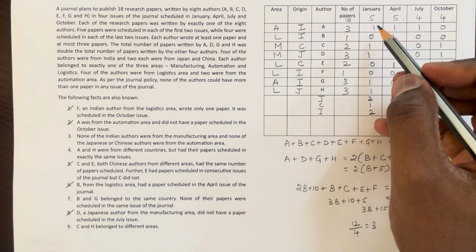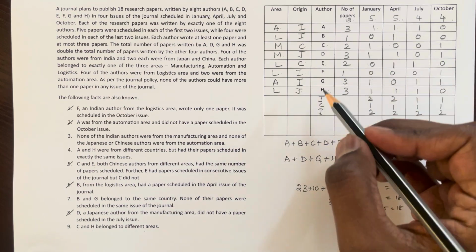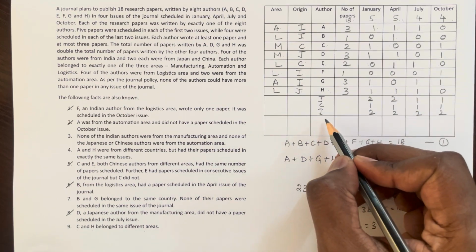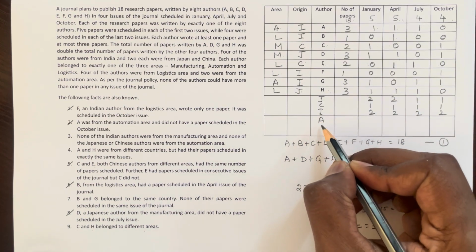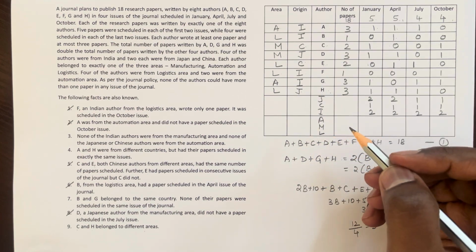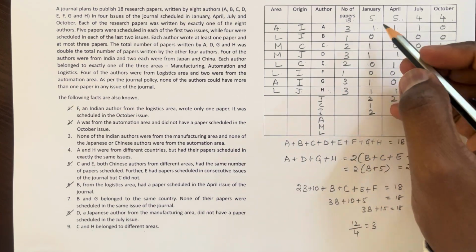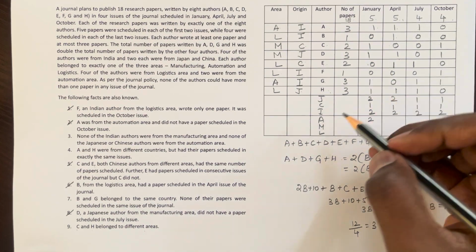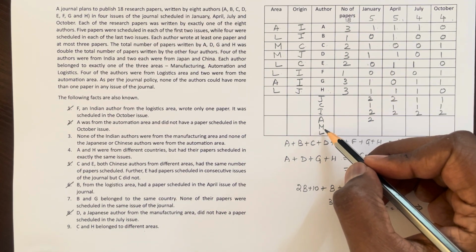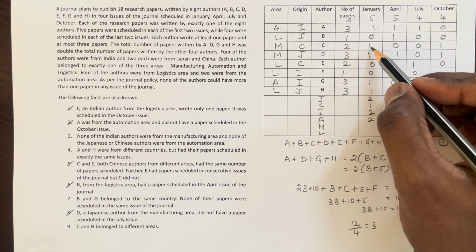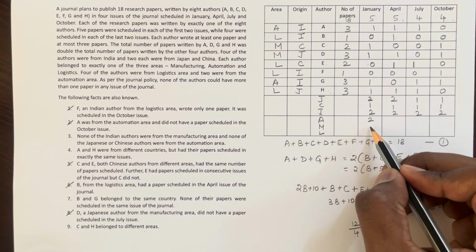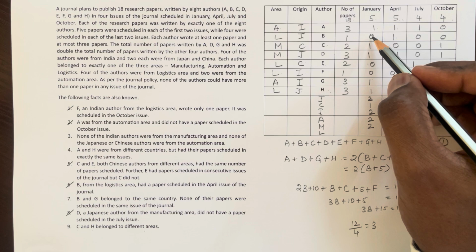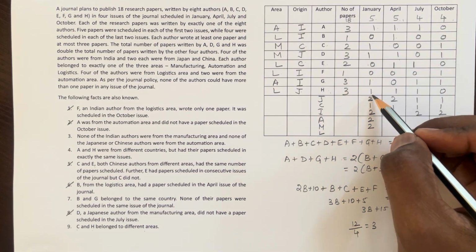Similarly, we'll sum up the number of papers published in each of these issues as per the area of specialization. Let's take automation, manufacturing, and logistics sequence. So in automation, in January, we have 1 and 2. In manufacturing, we have 1, 2 papers, and in logistics we have 1.